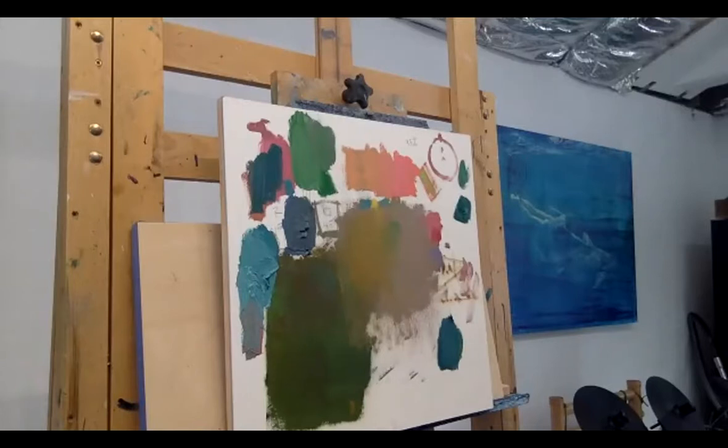So gray green. That'll be easy to do. Everything I do with ultramarine is turning to gray anyway. So I'll do ultramarine and lemon yellow.